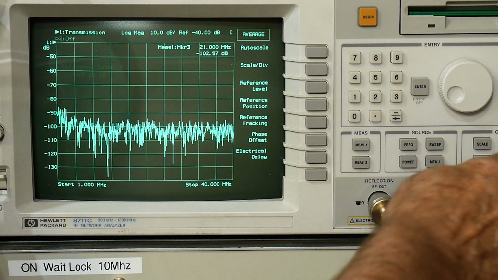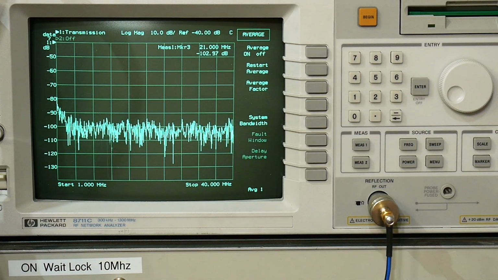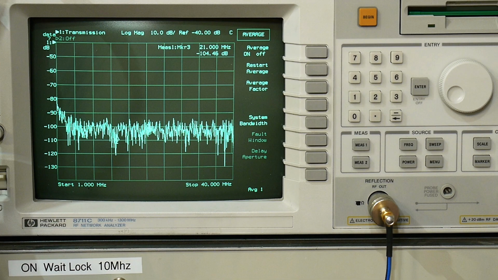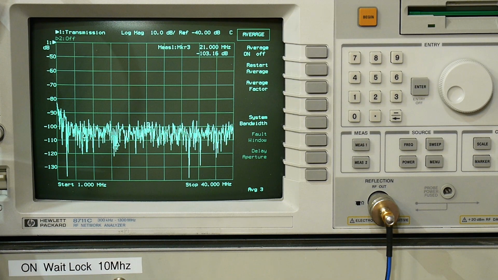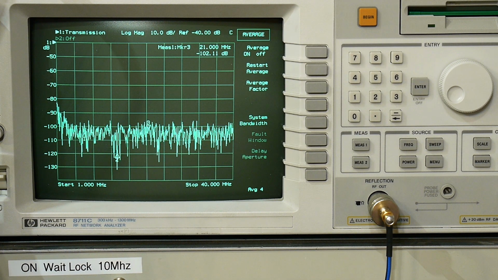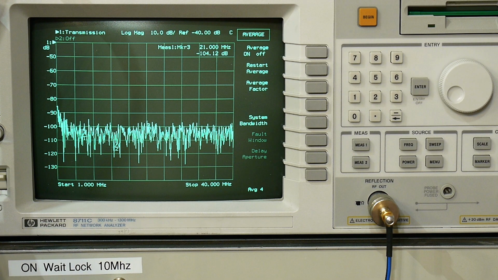All right, sweeping a little bit slow, but let's turn averaging on and see how low of a noise floor we can get on this thing. There's averaging 3 and now averaging 4. So we're getting a little below, the center line of that is probably about 105 dB. Looking at about 105 dB of dynamic range, all right?